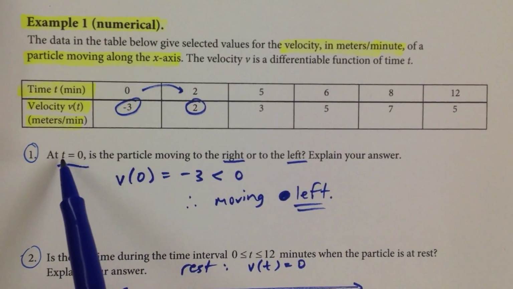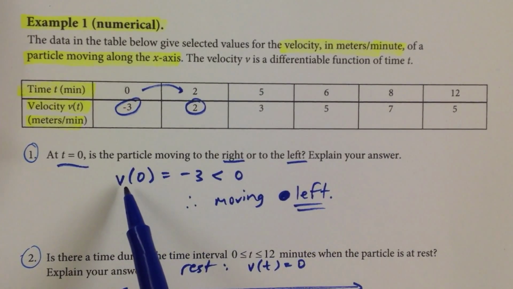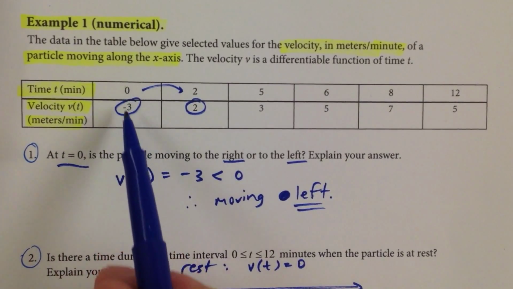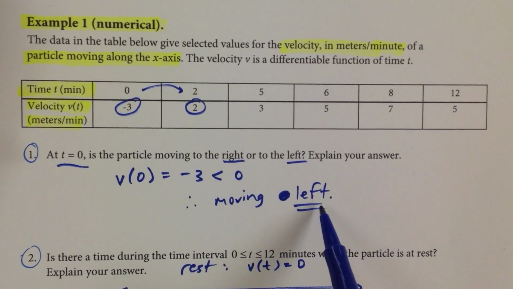Okay, so the first question is, at t equals 0, is the particle moving to the right or the left? Explain your answer. Well, if you look at the chart, you can see that when time t equals 0, the velocity is equal to -3. That gives us a clear indication that because -3 is less than 0, we know that the particle is moving to the left.